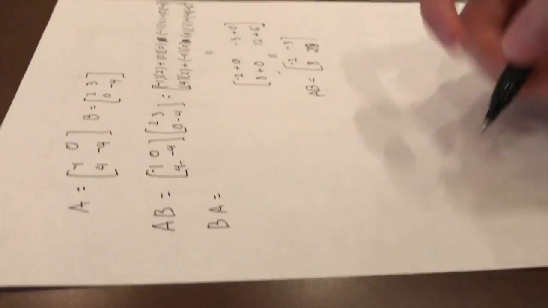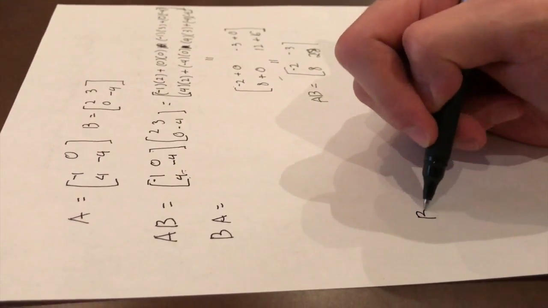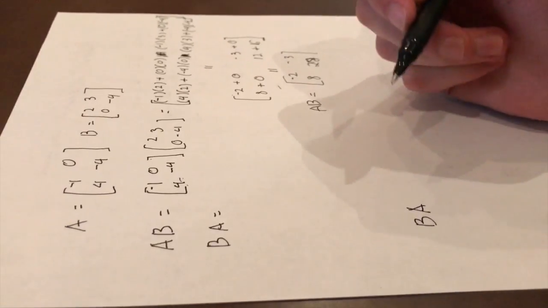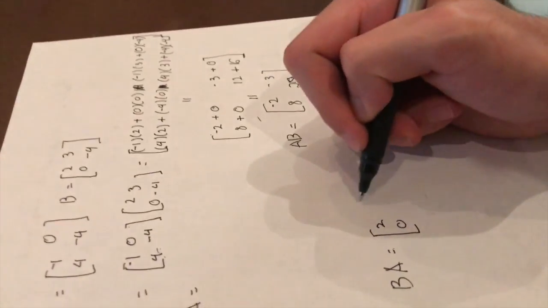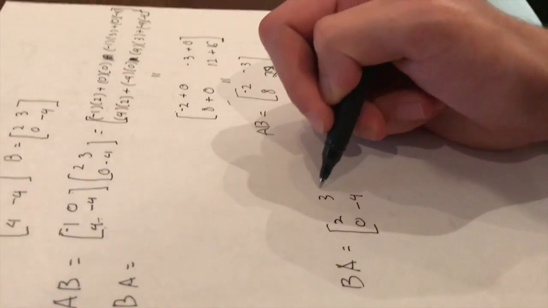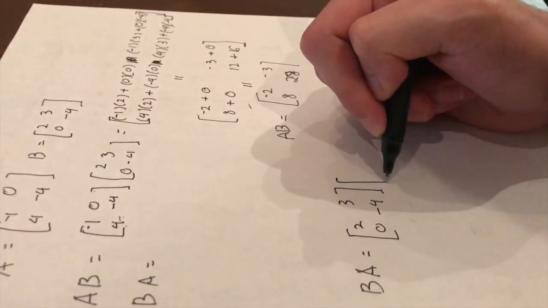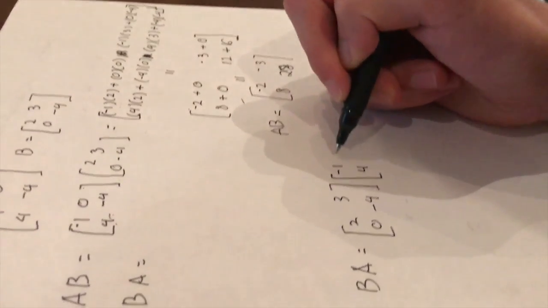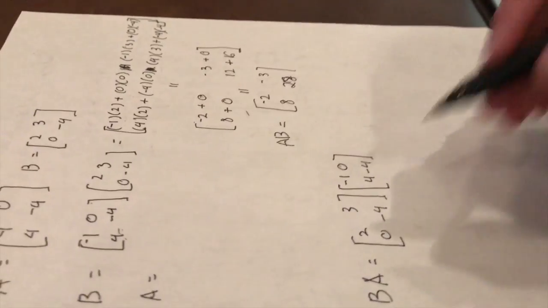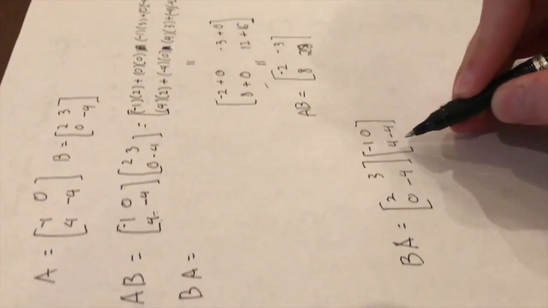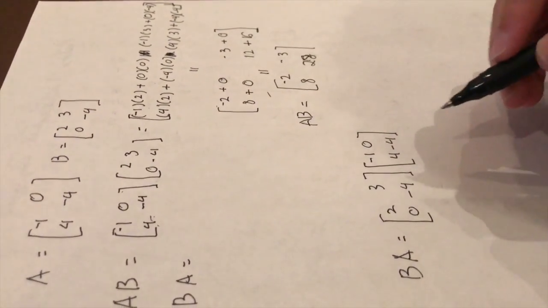And for BA, it's the same, just instead of the A going first, it's the B. This will look something like this. 2, 0, 3, negative 4. Negative 1, 4, 0, negative 4. Do the same. This with this one, this with this one, this one, this one.